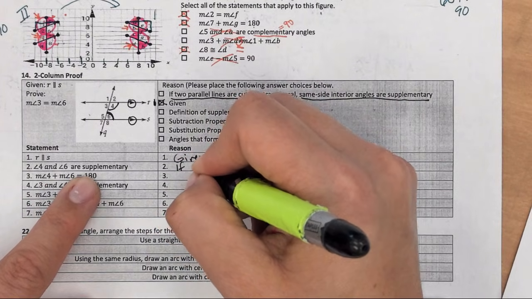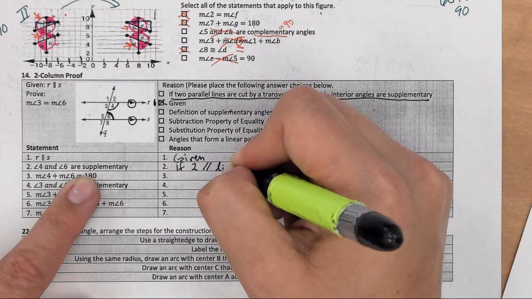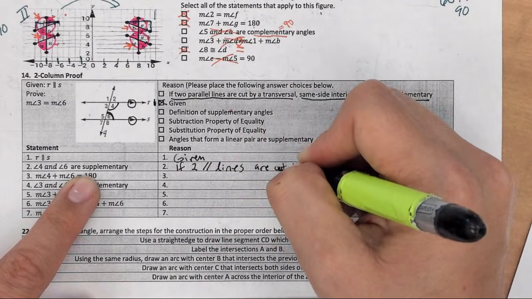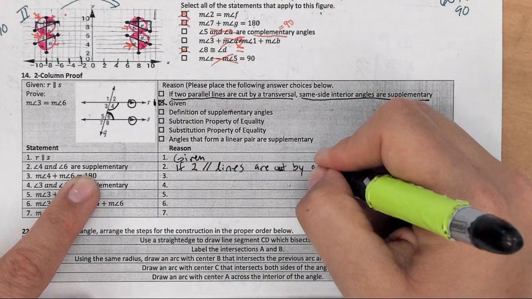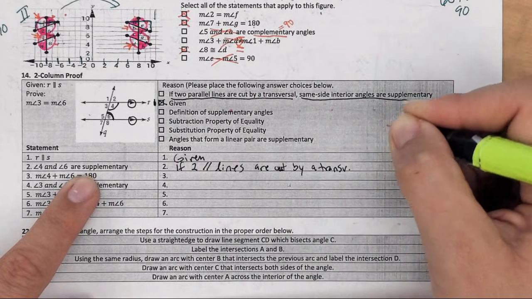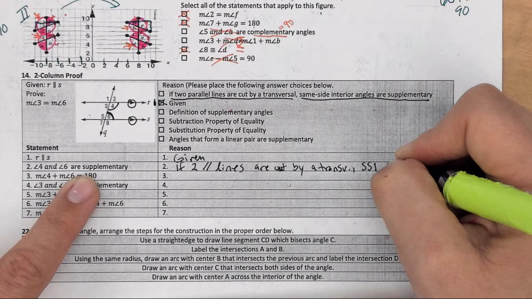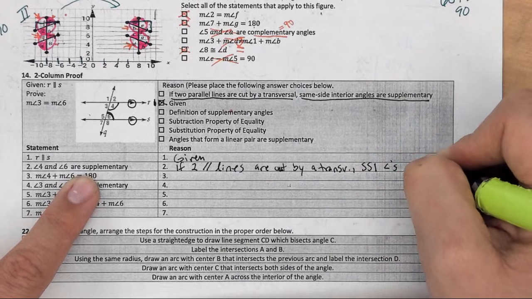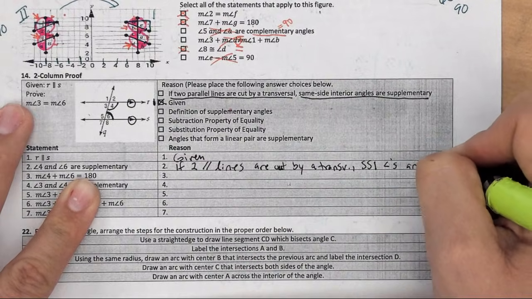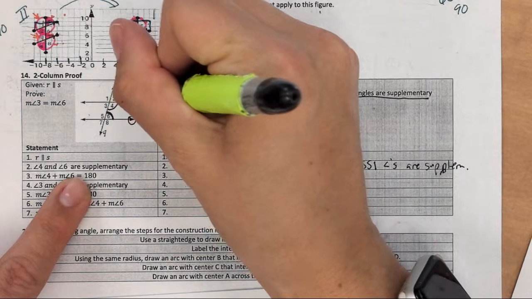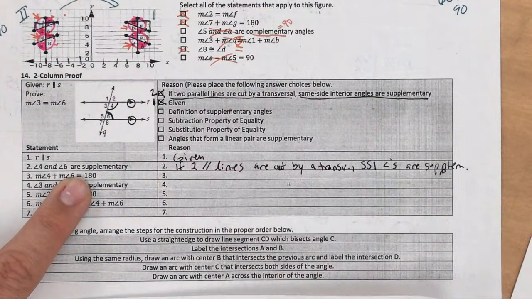So if 2 parallel lines are cut by a transversal, same side interior angles are supplementary. I'm just going to put a little 2 because we use that for number 2.